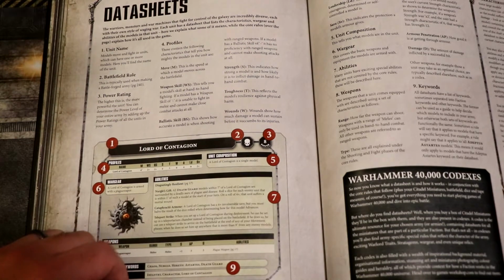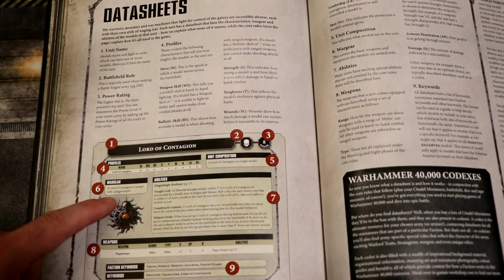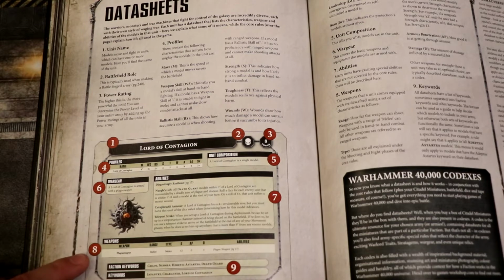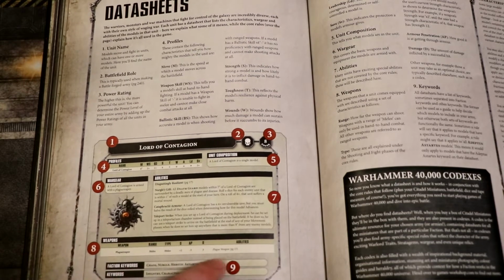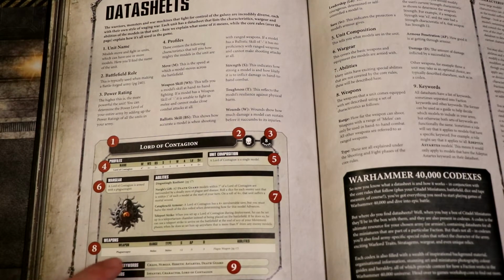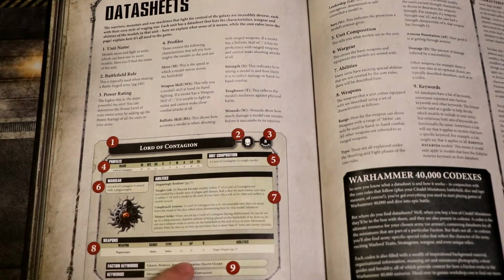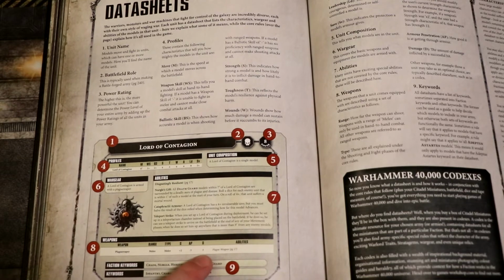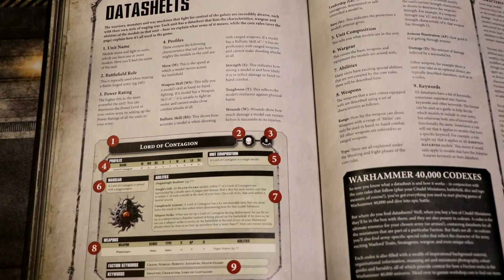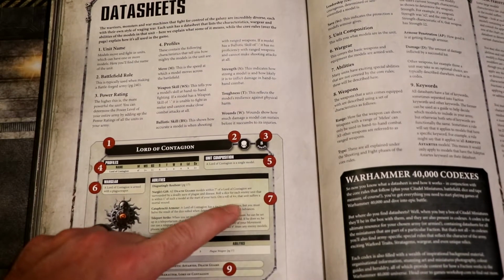Number 6 there is wargear. A Lord of Contagion is armed with a Plague Reaper. And if we jump to number 8, you'll see the Plague Reaper's profile. So this is the weapon that he is holding, and it will tell you the range, the type of weapon it is, the strength, its armor piercing value, and how much damage it's dealing. Now, of course, we skipped over 7 here, so let's go back.